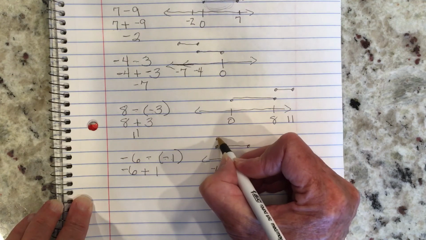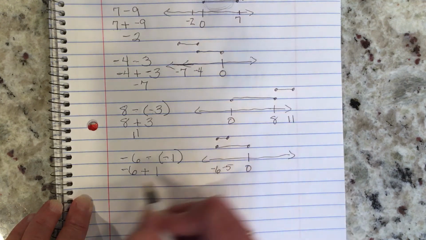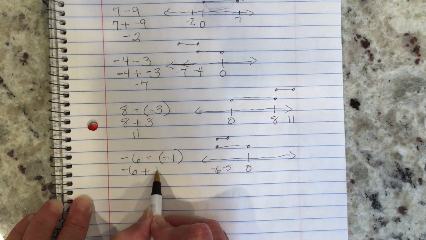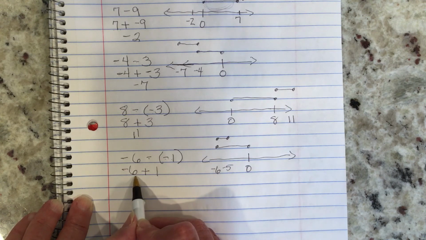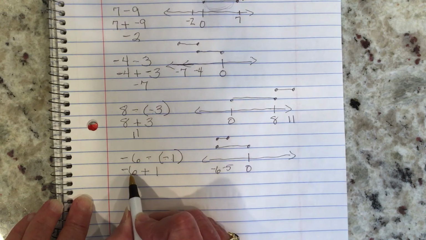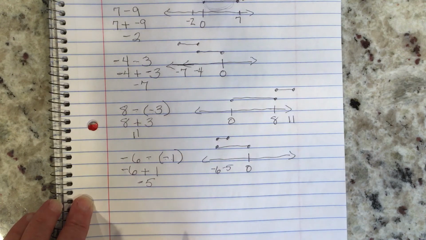So we are going to go to the right 1, and that's going to take us to negative 5. Well, let's look at our rules. Signs are different, so we subtract them. 6 minus 1 is 5. Take the sign of the larger addend. The larger one is 6, so our answer is going to be negative 5.